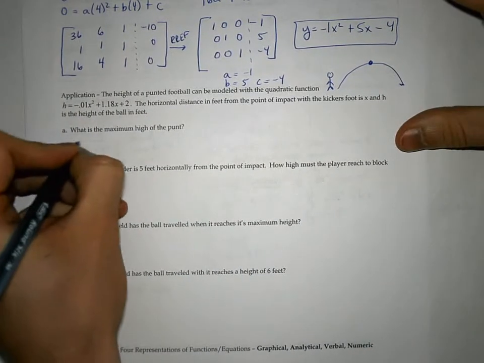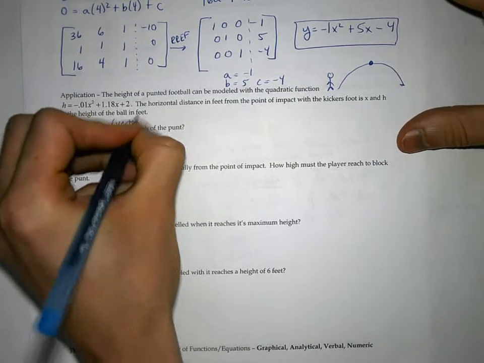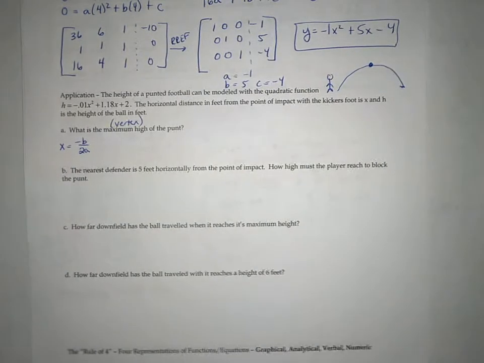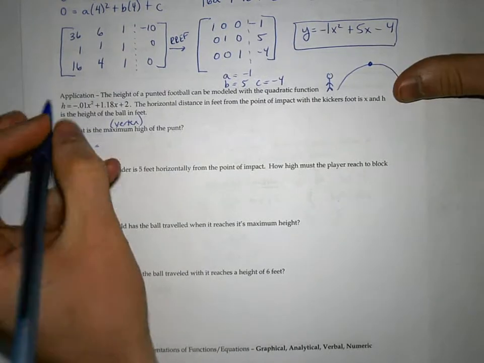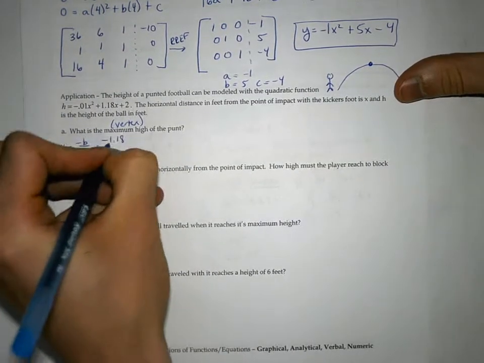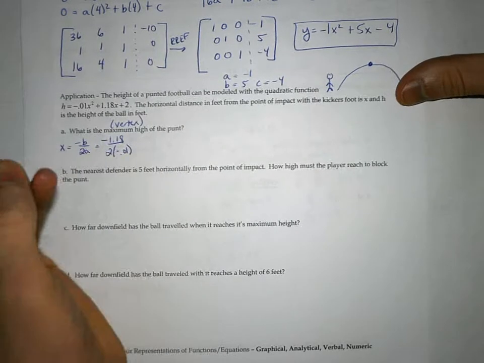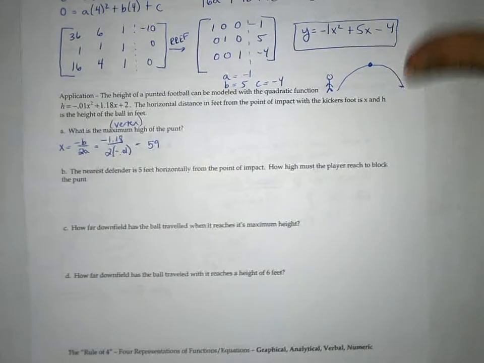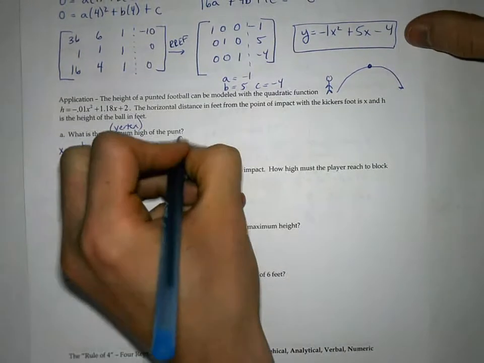So maximum height, we want to find the vertex, and specifically the y value of the vertex. So the x value of the vertex is negative b over 2a. So negative 1.18 over 2 times negative 0.01. And if we solve that out, we should get 59. So the x value is 59. We then want the y value.